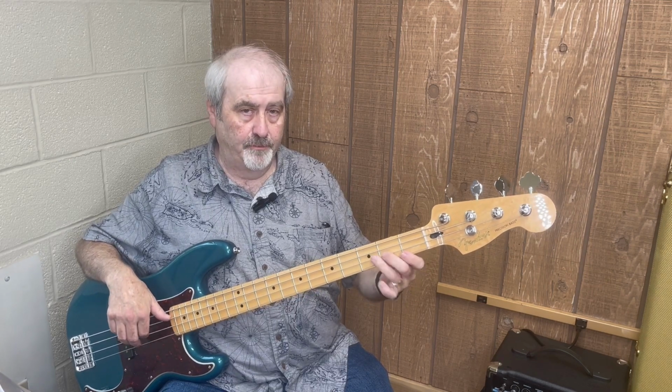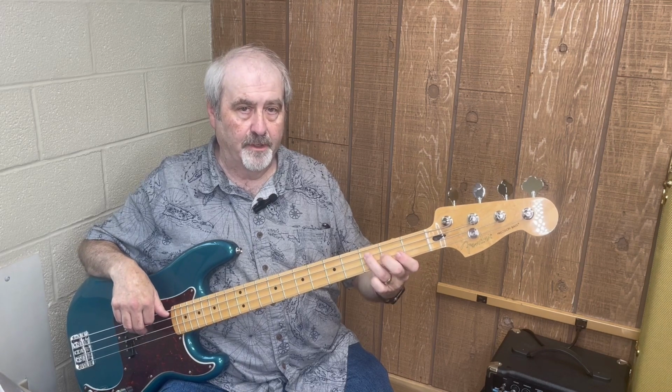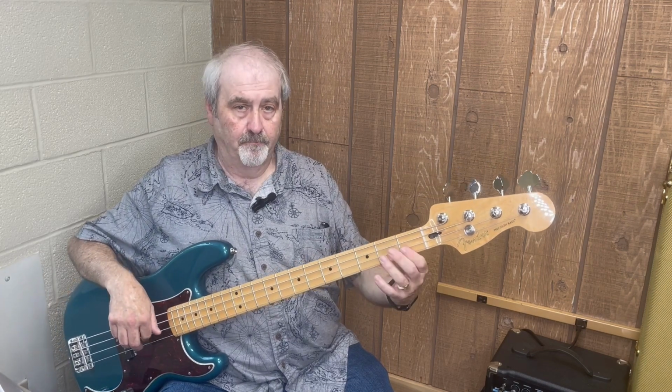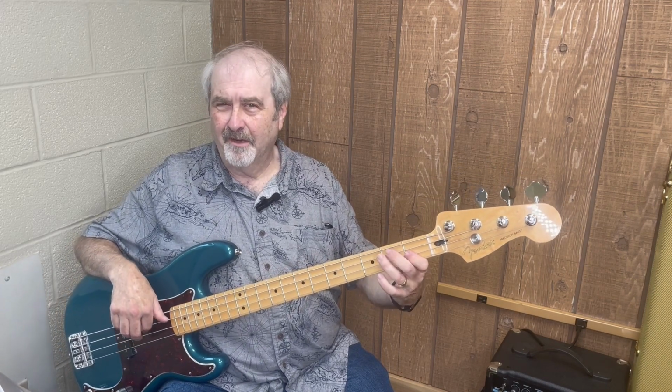So C, E natural, G, that would be, if you're doing that walking bass line, that would be a C major chord. If you play the lowered third, what they call the lowered third, I'm just flatting it, all right? And you can hear it's got kind of a sadder, more serious sound to it, okay?